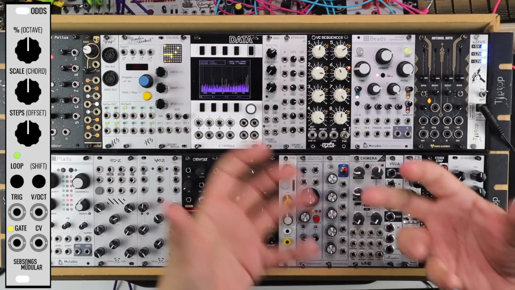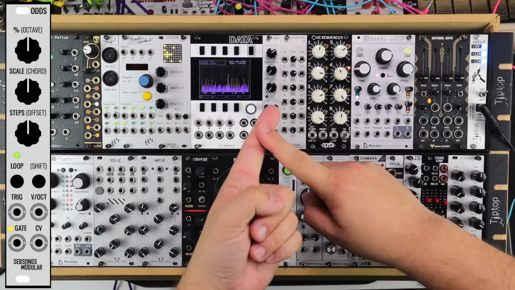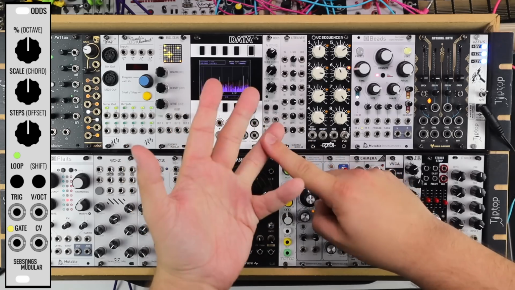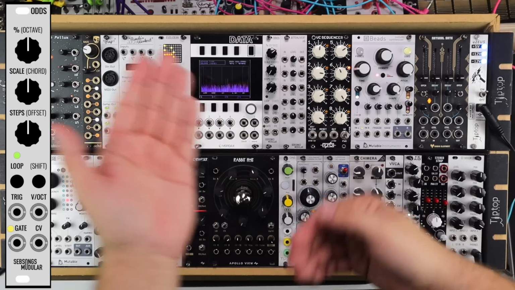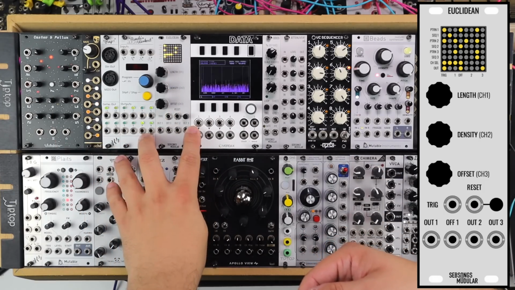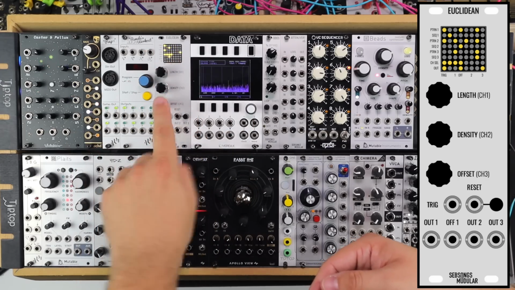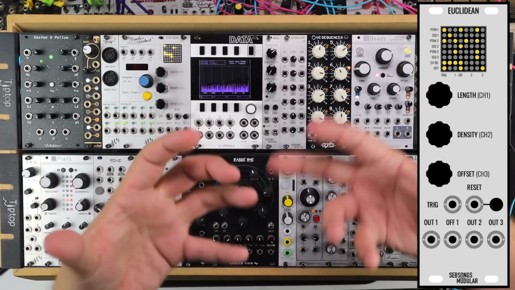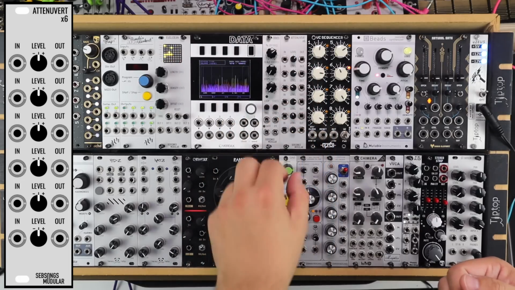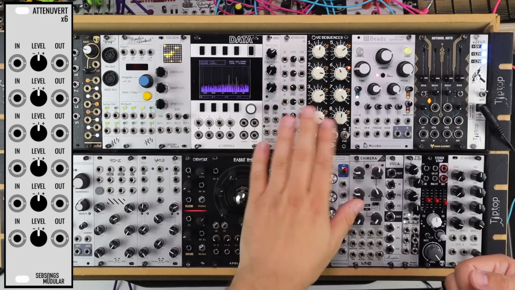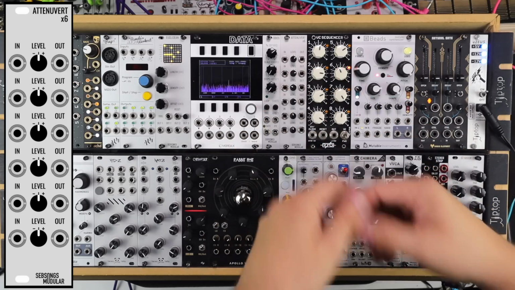Odds is a 4 HP pattern generator. It gives us probability-based gates, random sequencing, and quantized to different scale and chord tones volt per octave CV outs. Euclidean is a 3-channel but 4-output Euclidean sequencer where we have simple controls and a nice display for quick and fun beat making. Attenuvert 6 is 6 attenuverters cram-packed into 6 HP, and it's great for those moments where you want to kind of set and forget lots of modulation in a system.